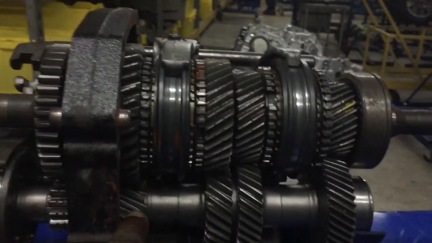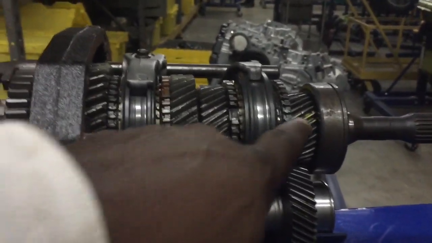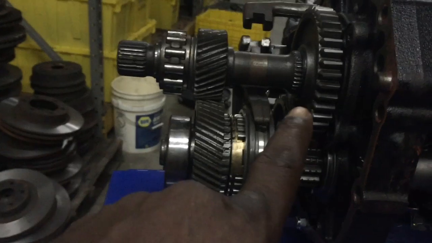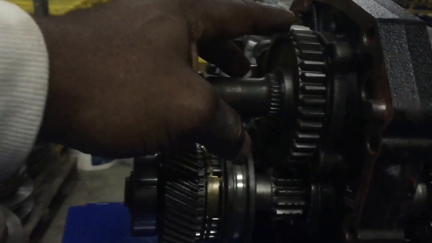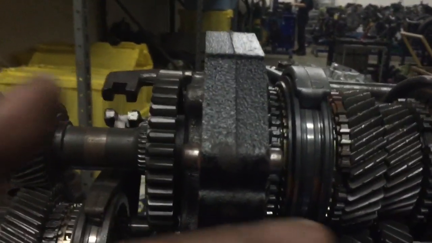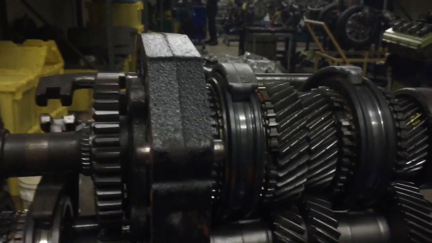This is first, second, third, fourth. This is fifth and reverse. Reverse will always be a spur. The rest of them are always helical. And this is why it's called a constant mesh, because it's always constantly meshing with other gears.